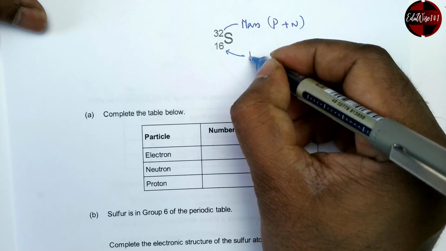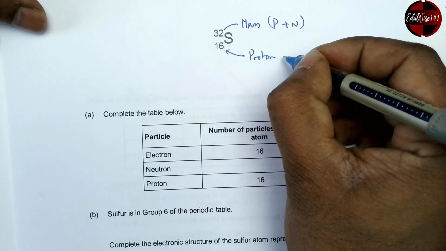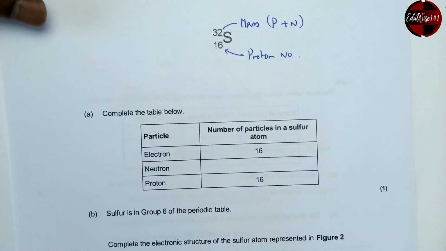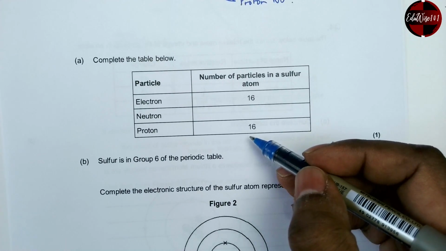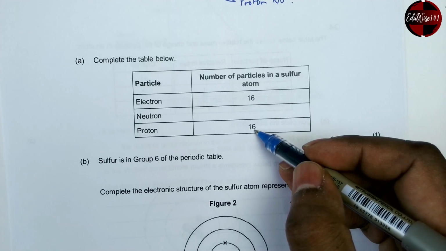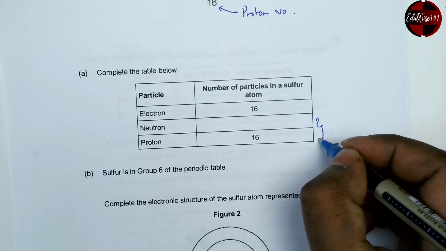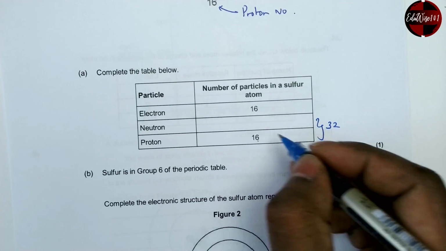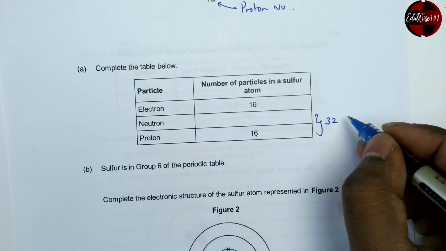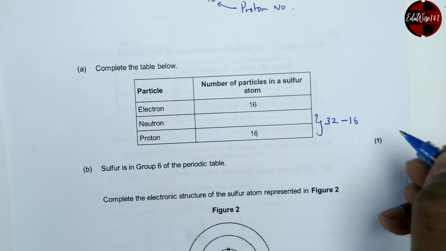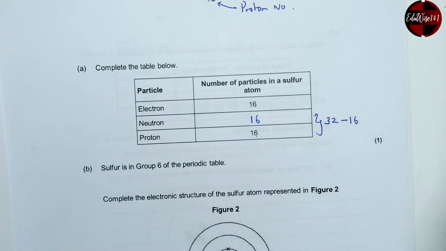This is the proton number. Right? So they've said the number of protons is 16. The mass number should both add up to 32. So 32 minus 16, if I take away 16, it will give me 16 as well.